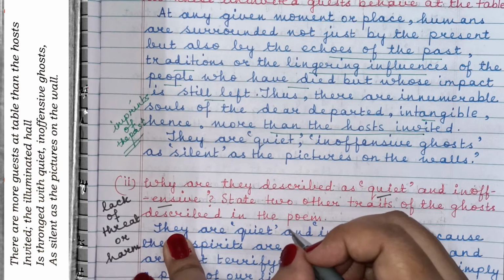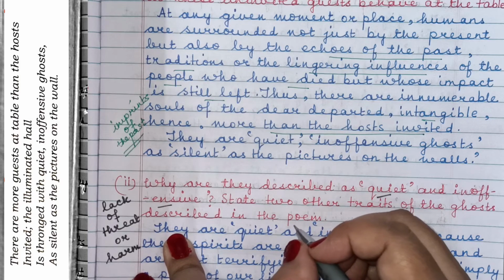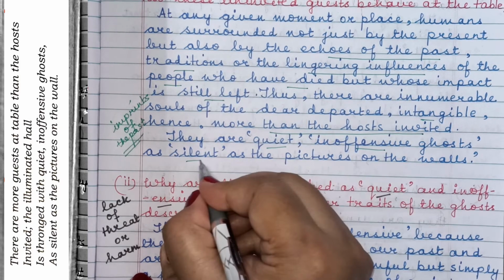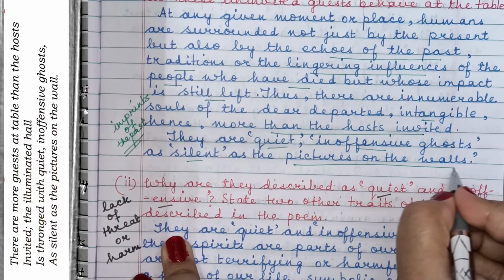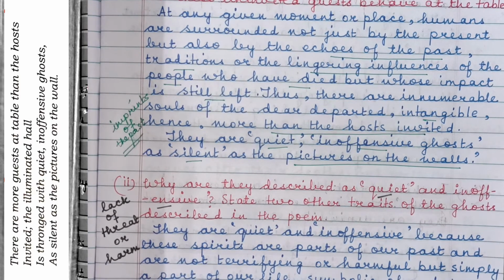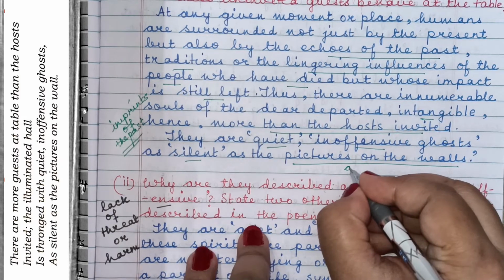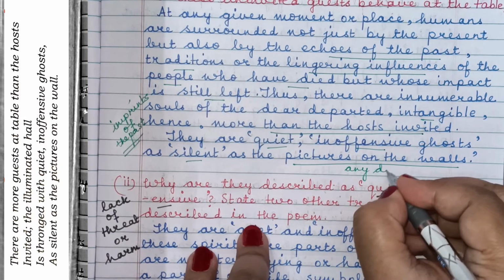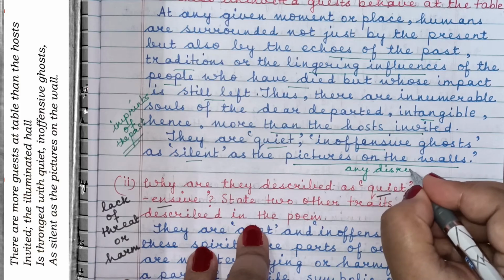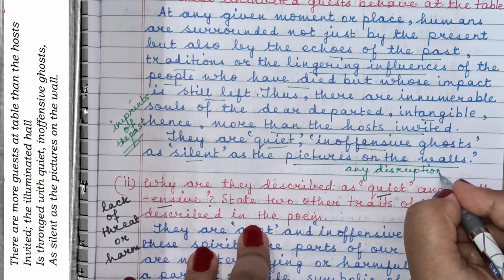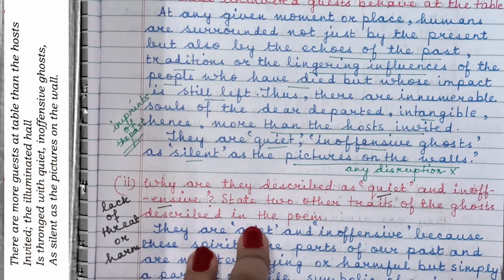And how do these uninvited guests behave at the table? They are quite inoffensive ghosts, as silent as the pictures on the walls. Unobtrusive presence. They do not cause any disruption. They are quiet, but they are there. They are always surrounding us.